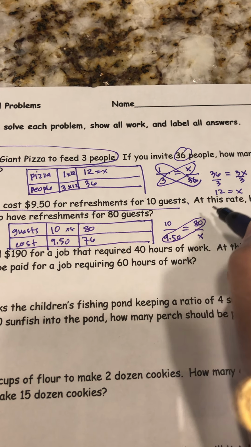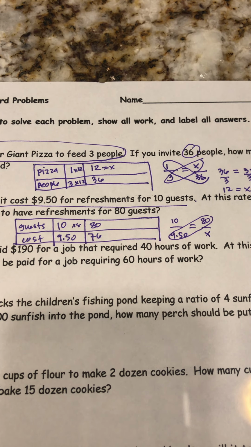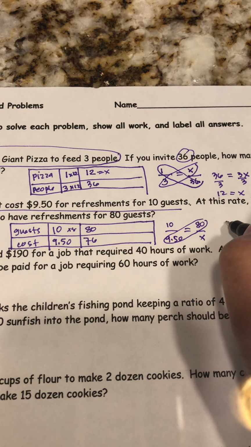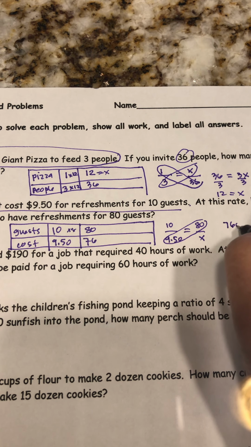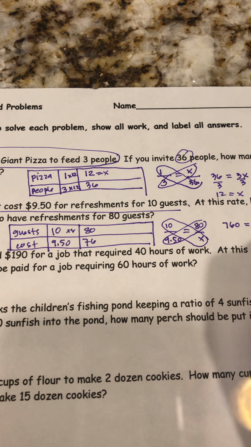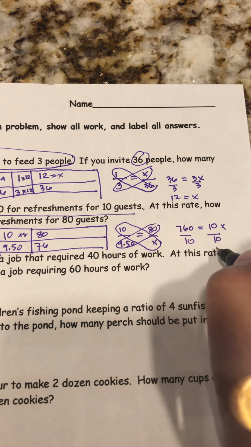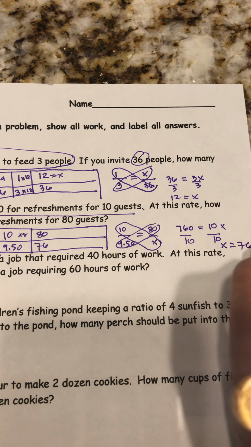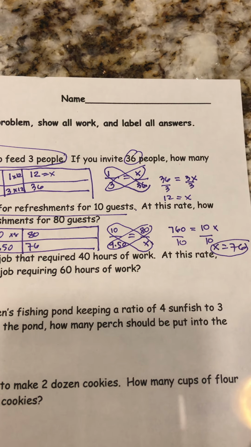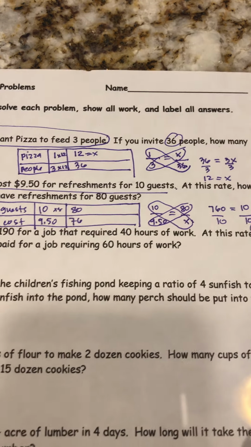All right, so 80 times 9.50, that gives me 760 is equal to 10 times x, and then divided by 10. Well, x is equal to 76. Okay? So now let's do one more.